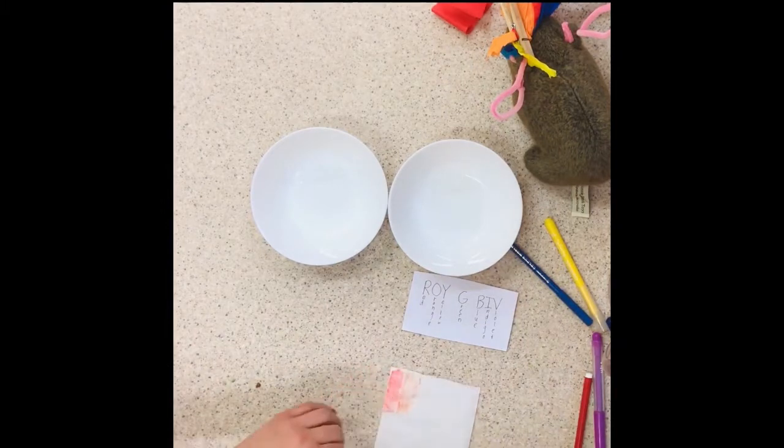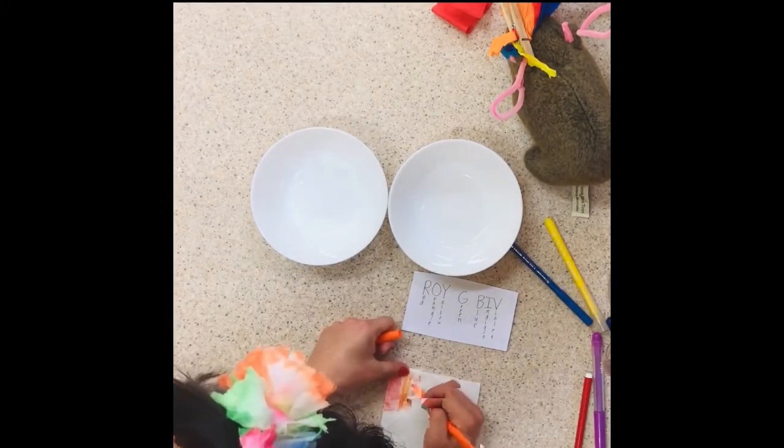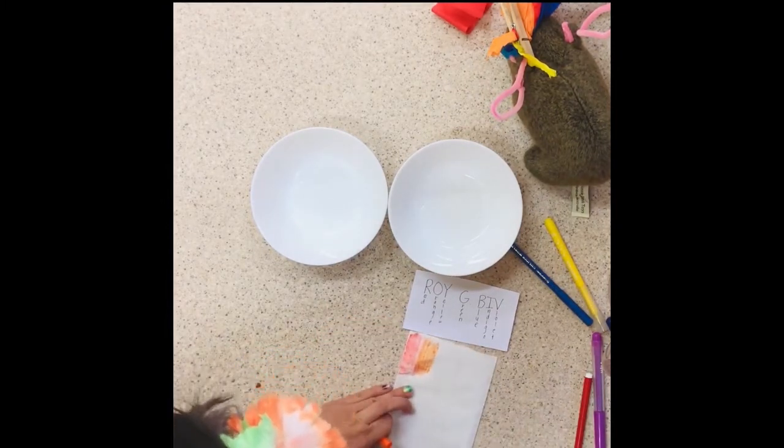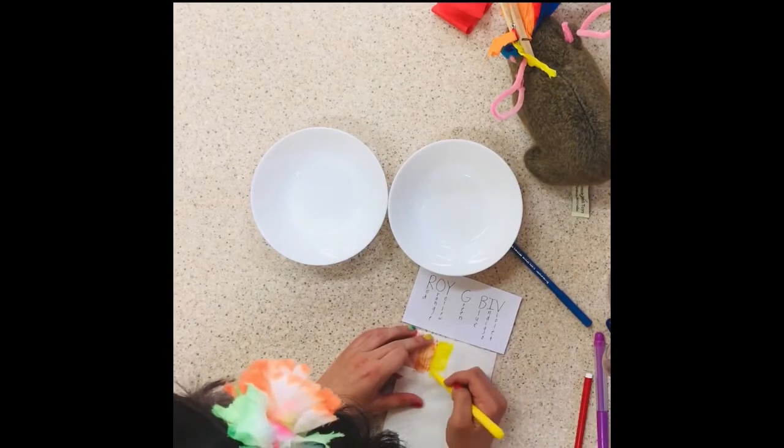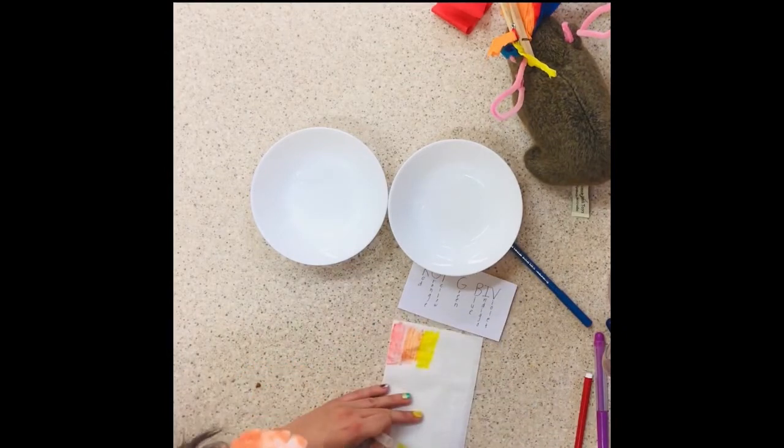My orange marker wasn't coloring so well, so I had to change, but that's all right. Sometimes markers dry out. Just be sure not to color too hard on the paper towel so we don't rip it, but if it rips, that's all right. We'll just start over again.